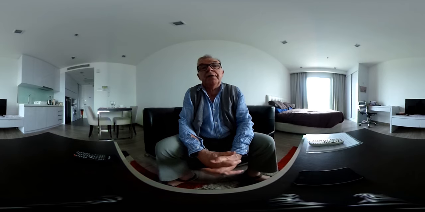So when it comes to applications, I think 360 cameras give you a unique ability to have a truly immersive experience which you can share at a later time, but also gives your audience the opportunity to look round.